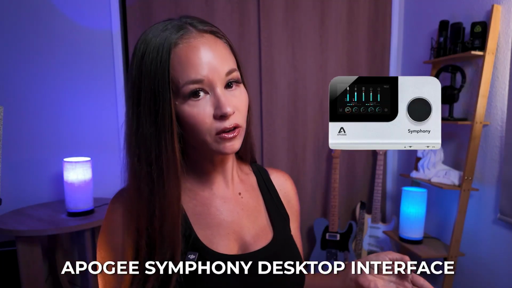For my setup, I'm using the Apogee Symphony Desktop interface, and I'm on a Mac computer. This is kind of a complex setup, but once you get it going, it's so worth it. I'm having a lot of fun making videos where I can record vocals as I'm making the video. So save a link to this video and return to it when you need to.